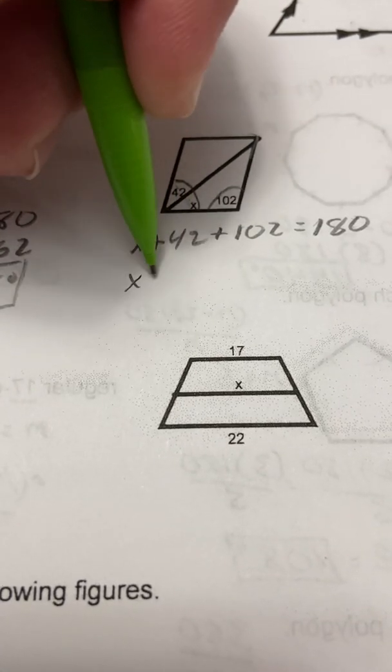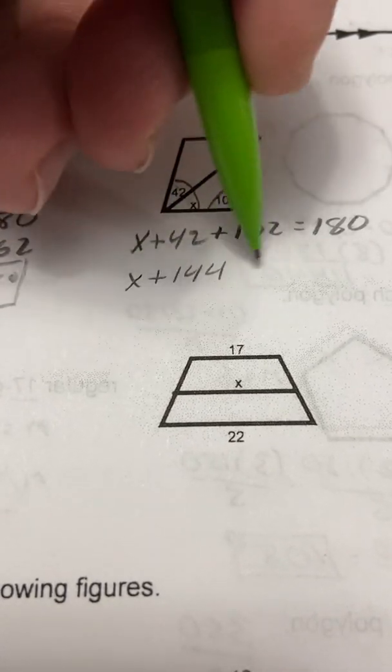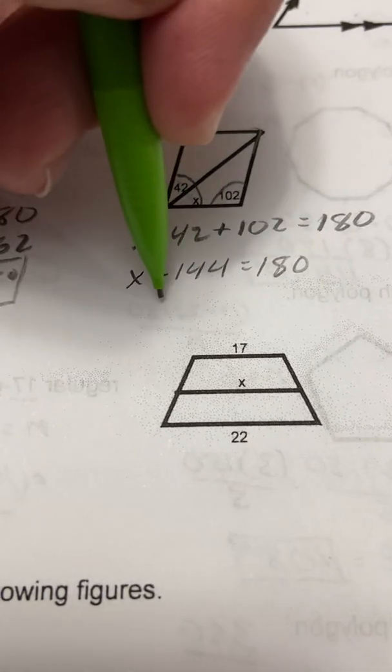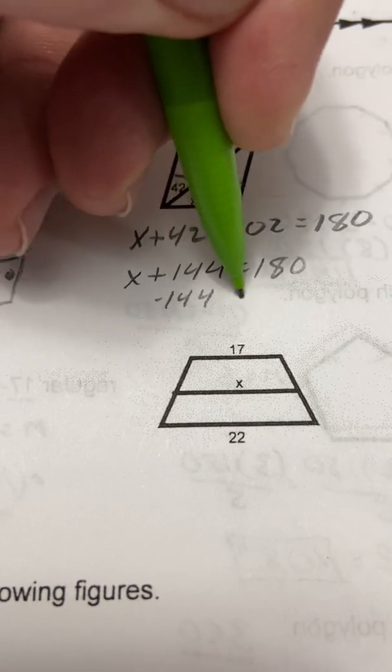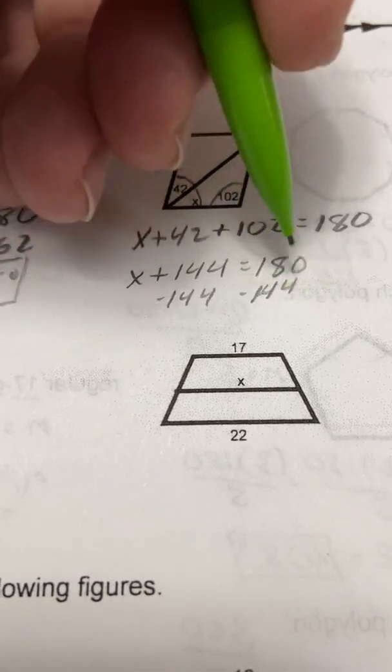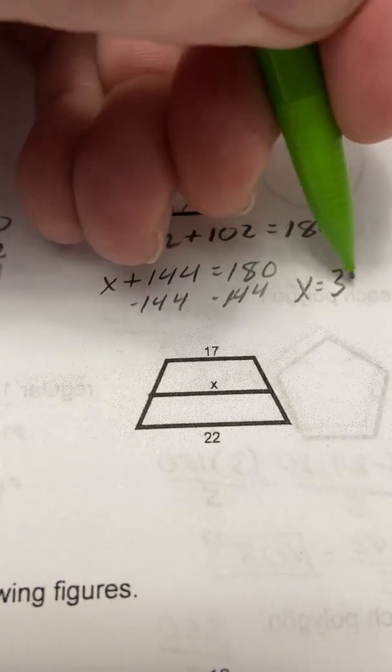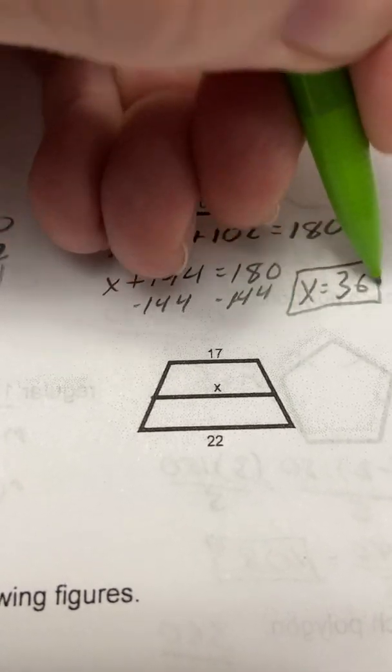So x plus 144 is going to equal 180. Subtract 144 from both sides, and we're going to get x equals 36.